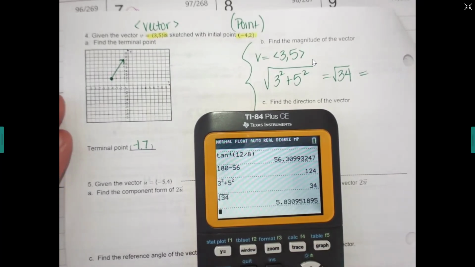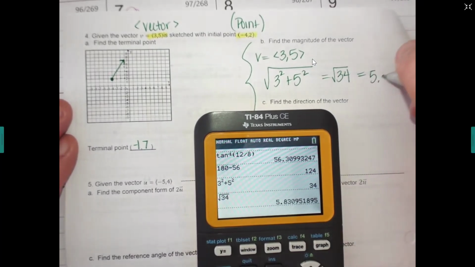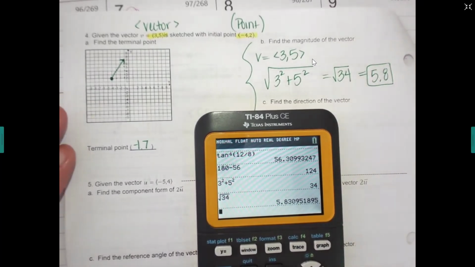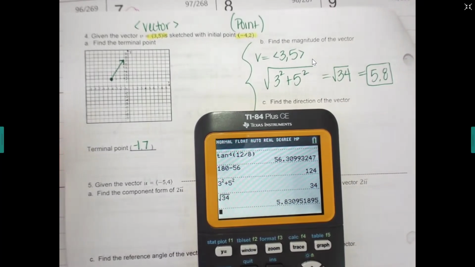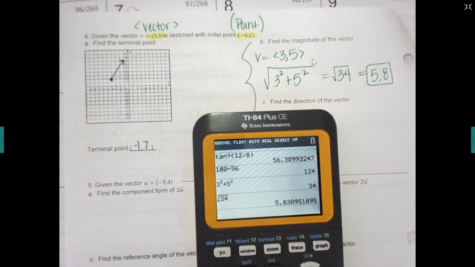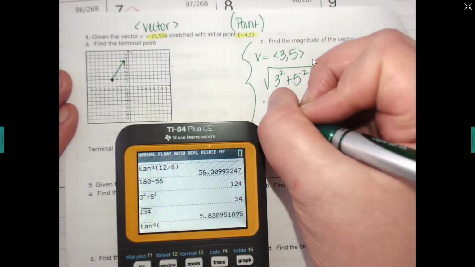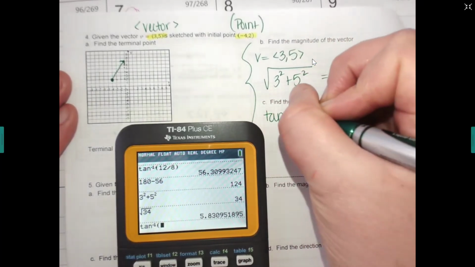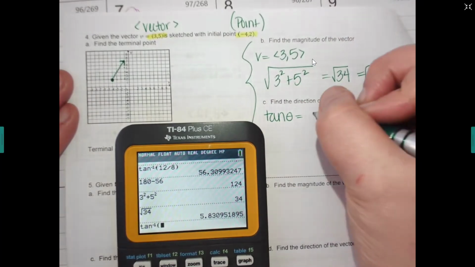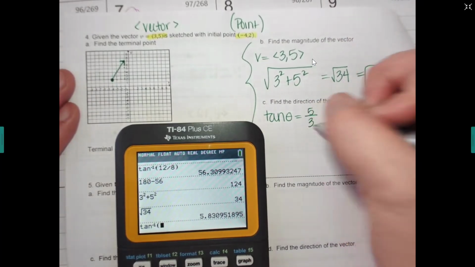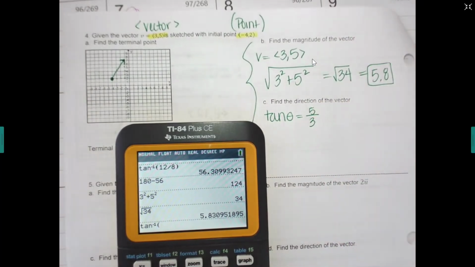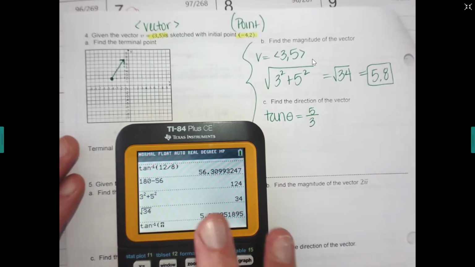So part of your test is multiple choice, where you would need to know the difference. Besides magnitude, you should be able to find direction. And remember, direction is 2 things. You find the reference angle, then do the chart after that. So second tan on your calculator, is it x over y or y over x? Y over x. So it'd be 5 over 3, and then in your calculator, do second tan on that.